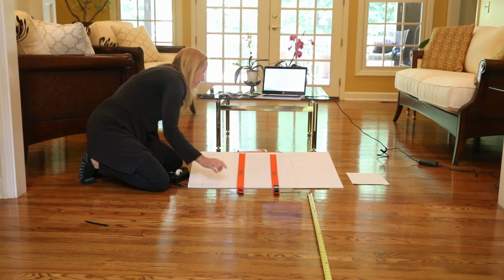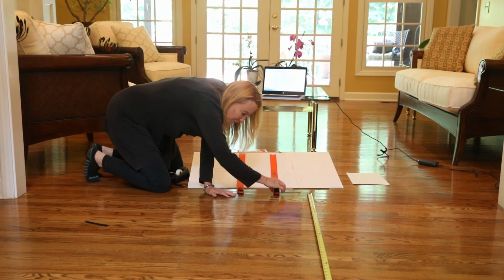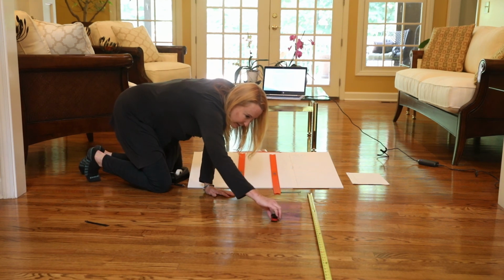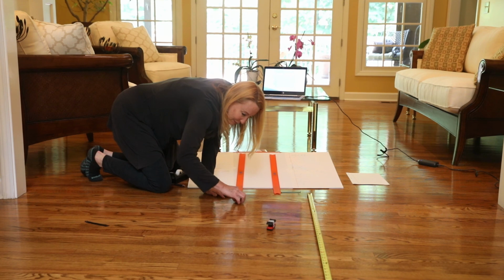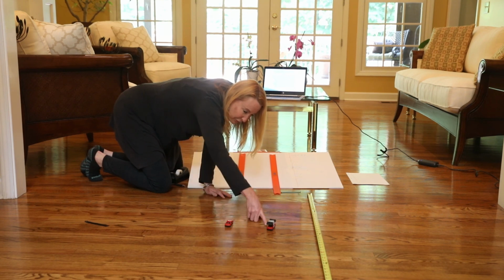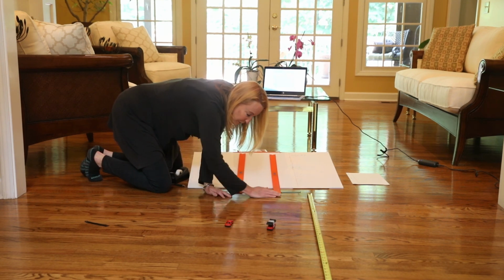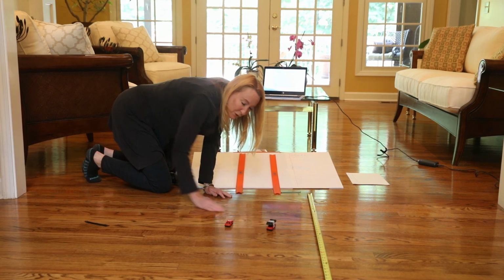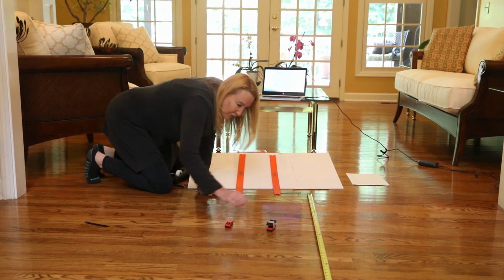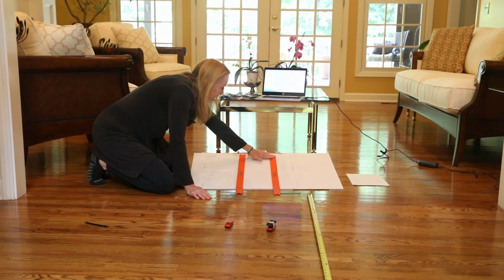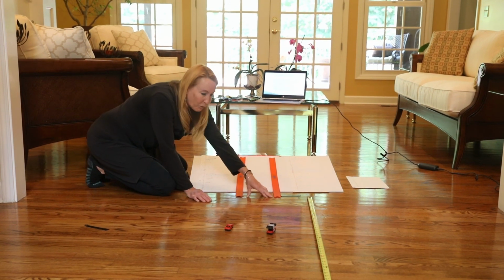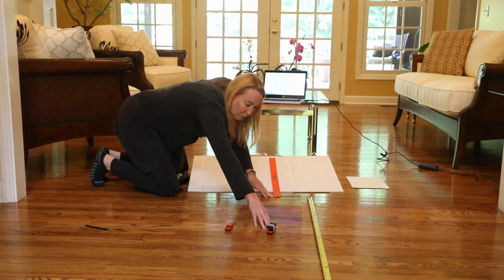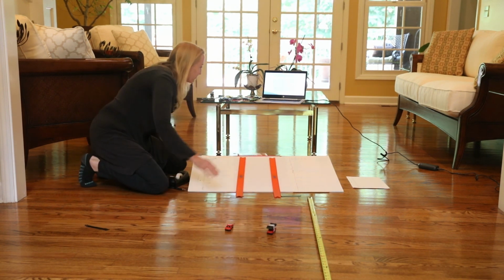But the problem is that to move this car from here to here, it's like moving a wheelbarrow that has one pile of rocks versus two piles of rocks. It requires more work to move something heavier. So the potential energy was more because it weighed more. The kinetic energy was more because it weighed more. But it didn't go any further because it had to do more work because it weighed more.